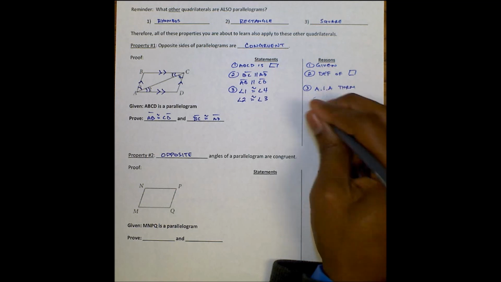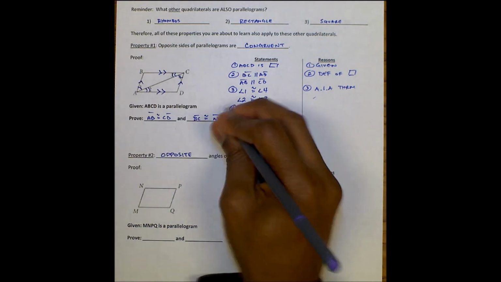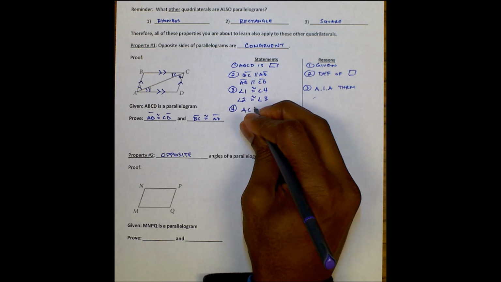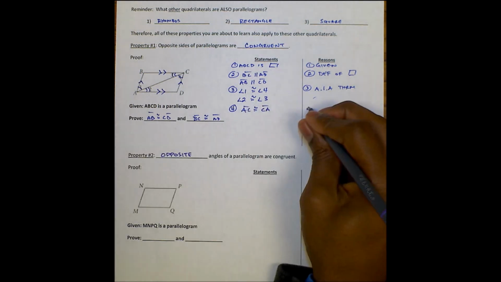Okay, and so I'm going to put that in the same step. And now hopefully you noticed already that AC is congruent to AC, or CA, because of the reflexive property.